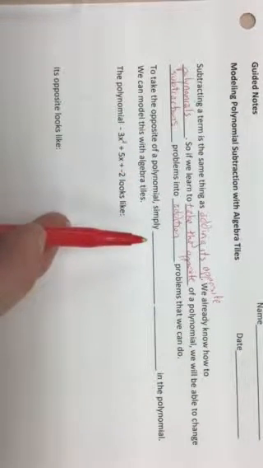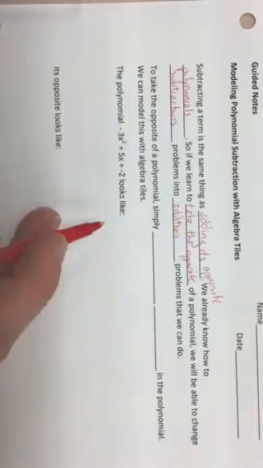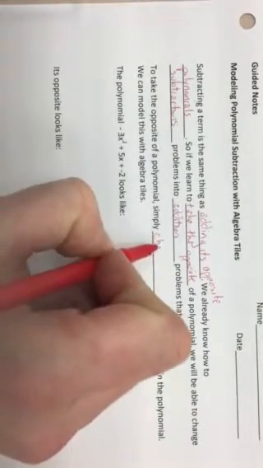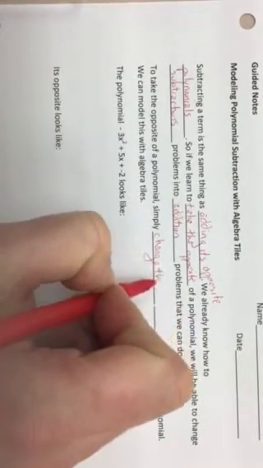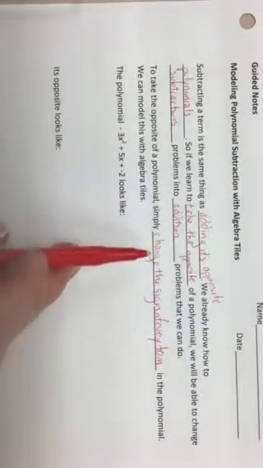To take the opposite of a polynomial, simply change the sign of every term in the polynomial. We can model this with algebra tiles.